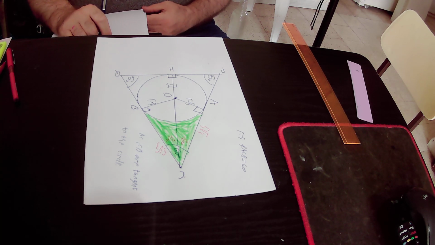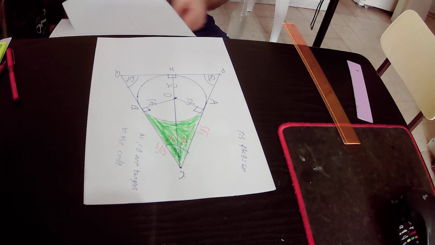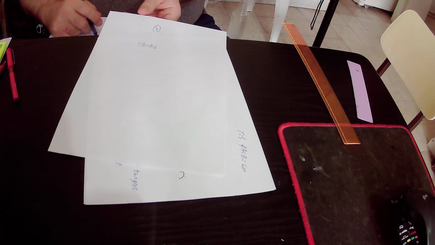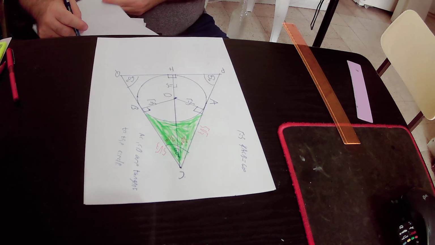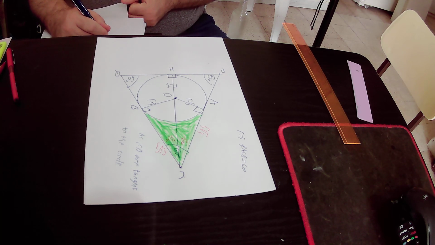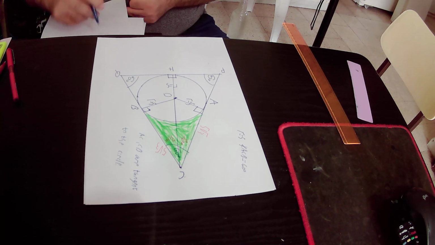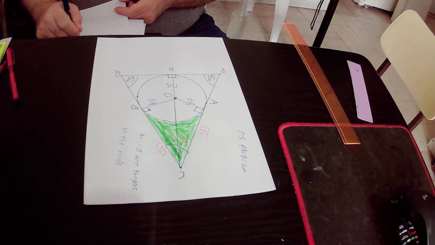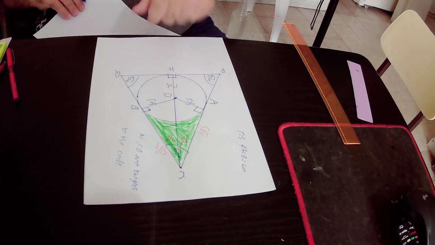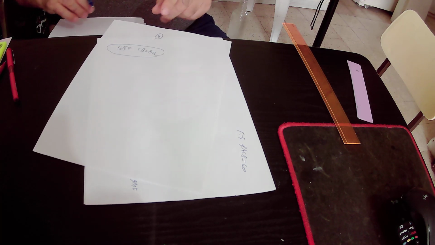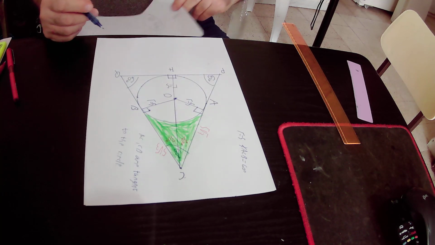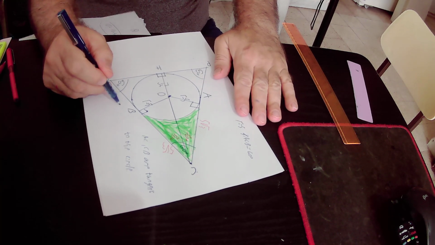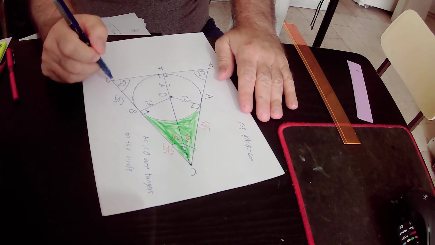Okay? CB equals BQ, but we have already found that CB equals 5 times root 3, so from this equality we can derive that BQ also equals 5 times root 3 units.